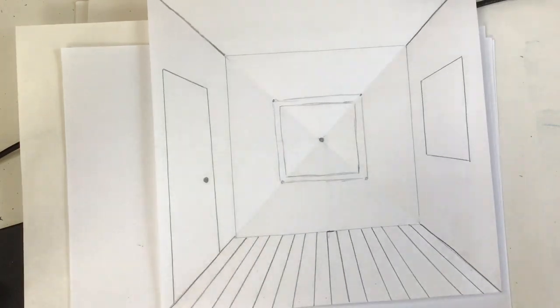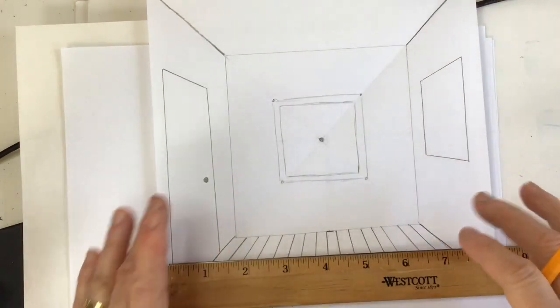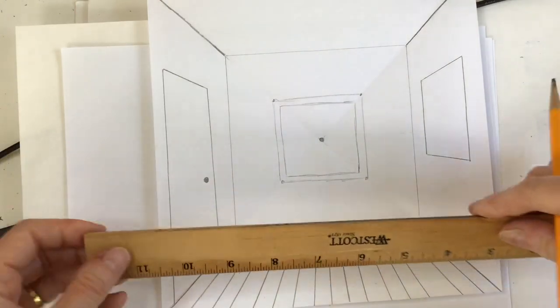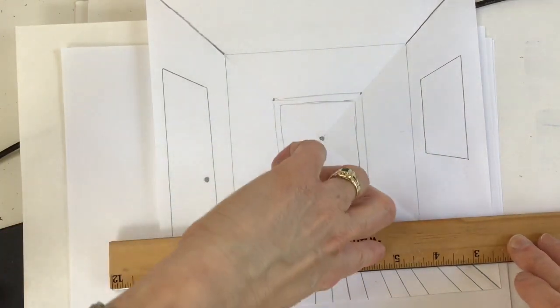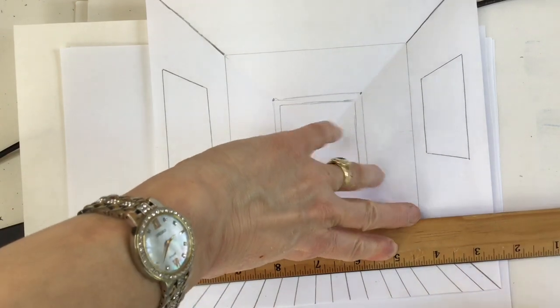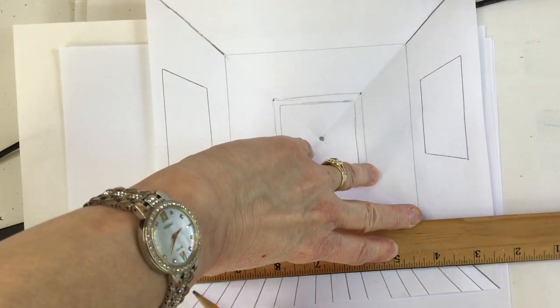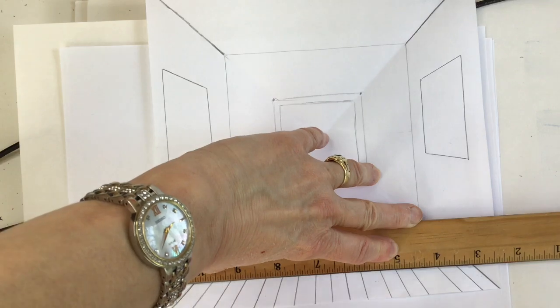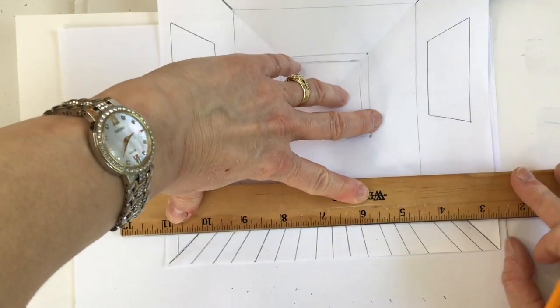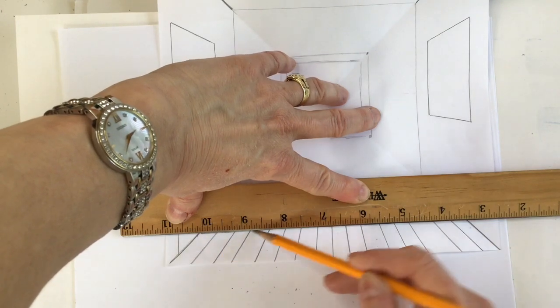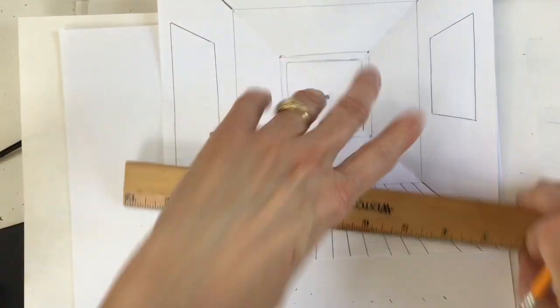Now to make it into tiles, we just need to turn our ruler. Let's start here at the bottom. Let's make the tiles larger near the bottom foreground of the picture. So we're going to keep our ruler horizontal, dragging my pencil along that horizontal ruler.